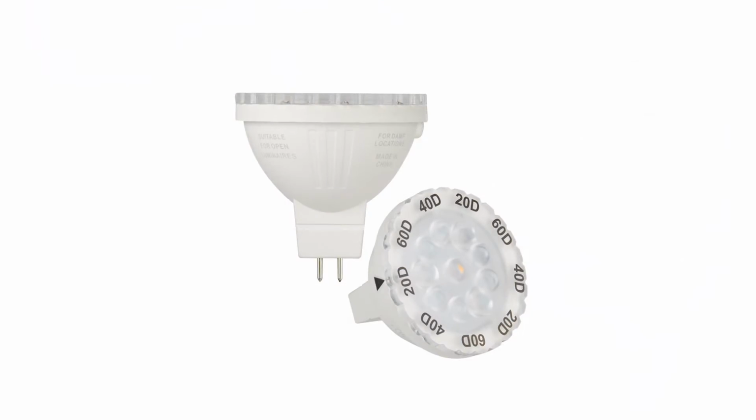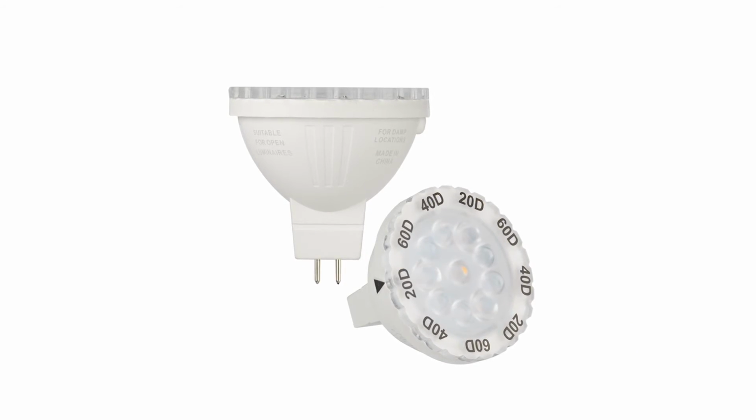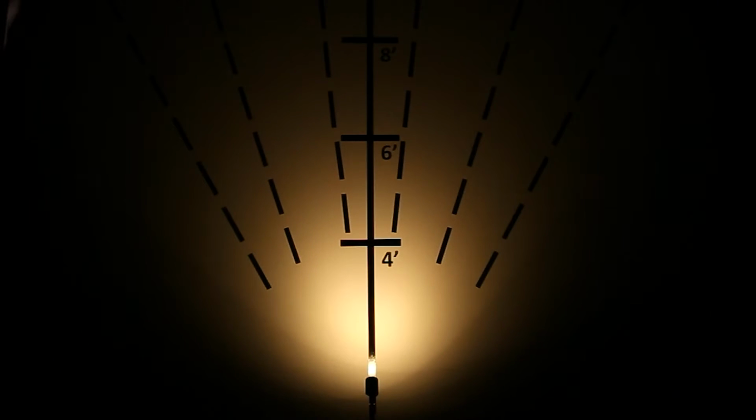If you are still unsure which beam angle is best for you, we offer an MR16 bulb with adjustable beam angles. These bulbs allow you to switch between 20, 40, and 60 degree beam angles so you can determine the best fit. Now that you understand the basics of beam angles, you can fine-tune your fixtures.